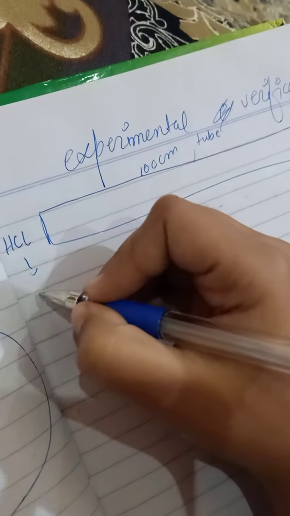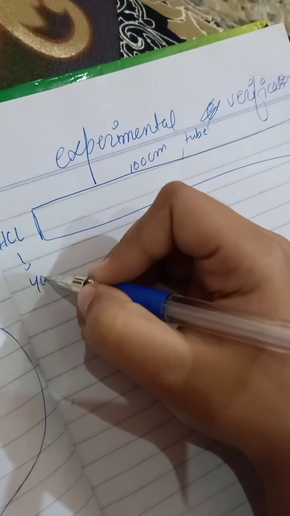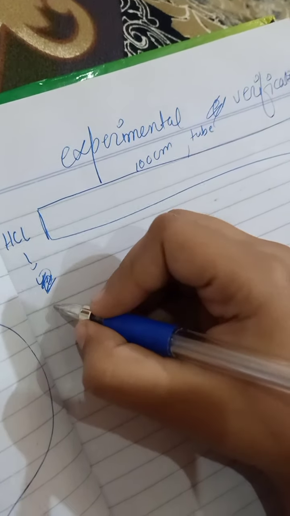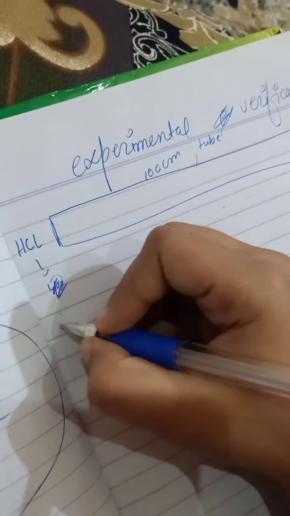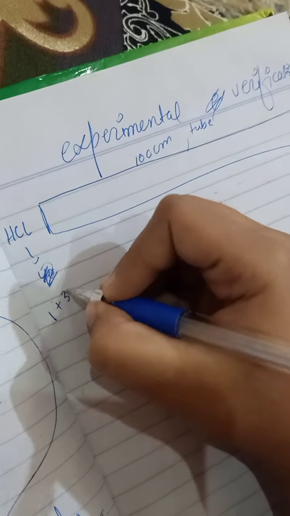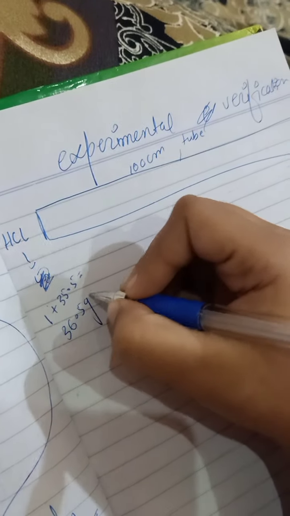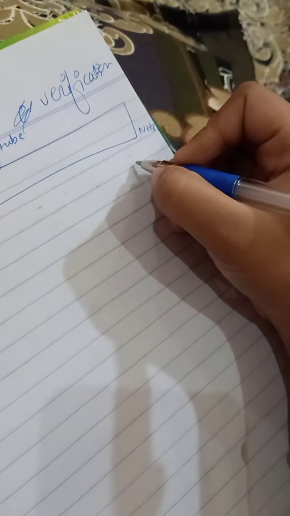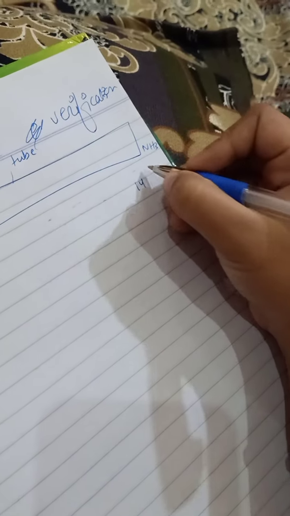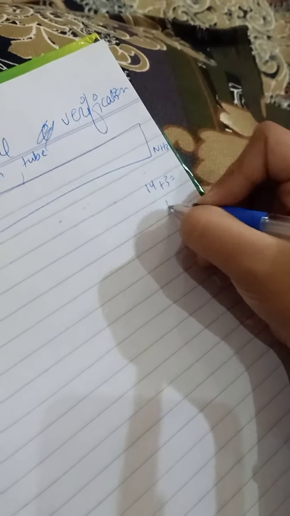The mass of hydrogen chloride: hydrogen has 1 and chlorine has 35.5, so it is 36.5 grams per mole. For ammonia, nitrogen has 14 and hydrogen 3, so it is 17.